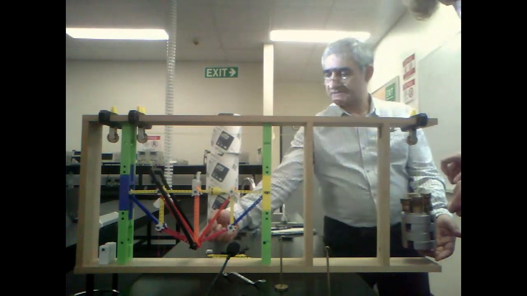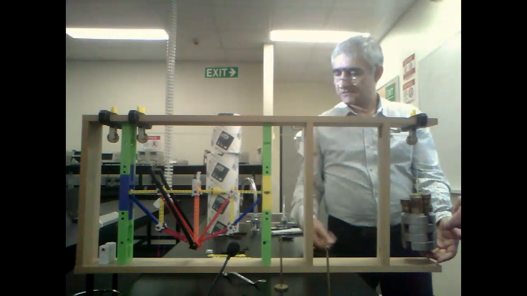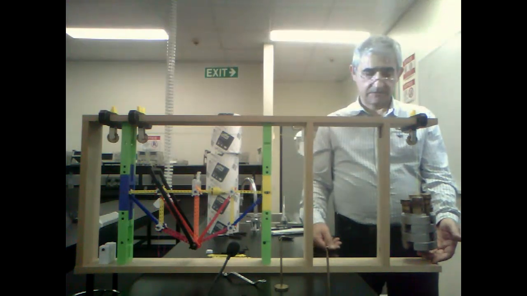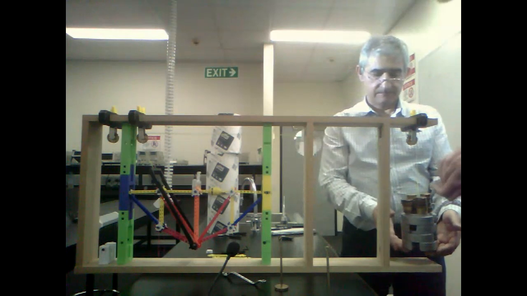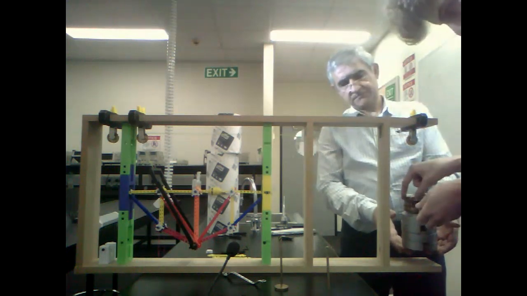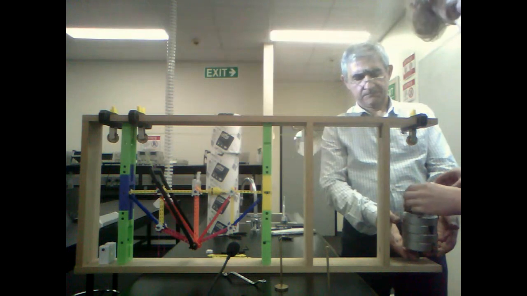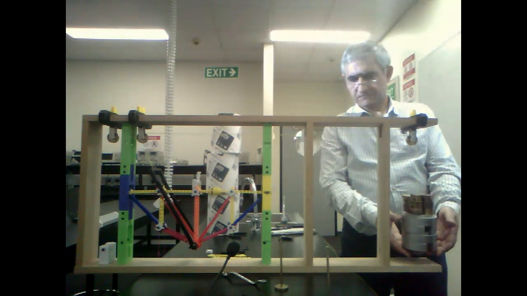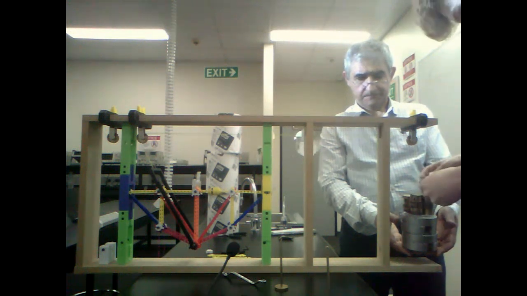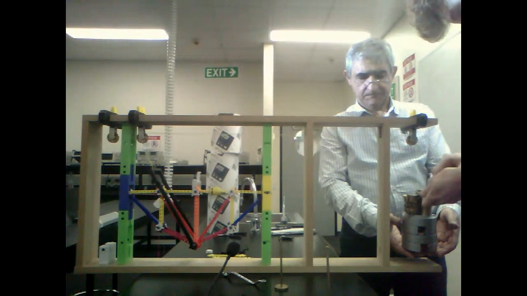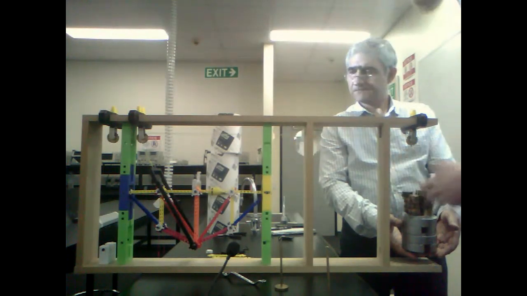How about this one? Is this frozen? That one's very loose. That's 5.25 there, 5.3, 5.4, 5.6, 5.7.